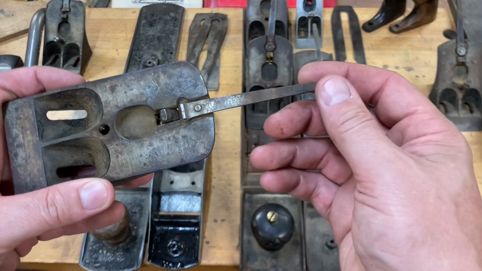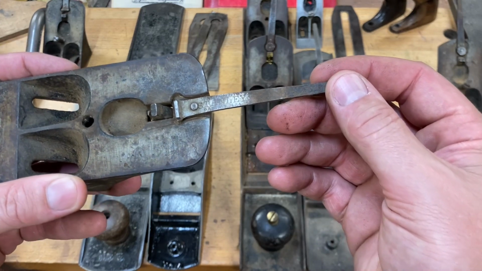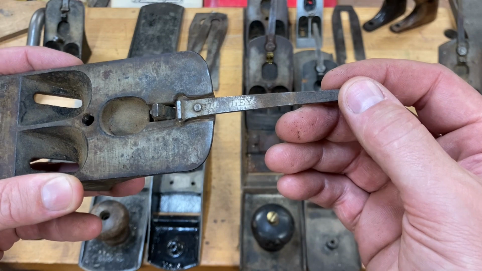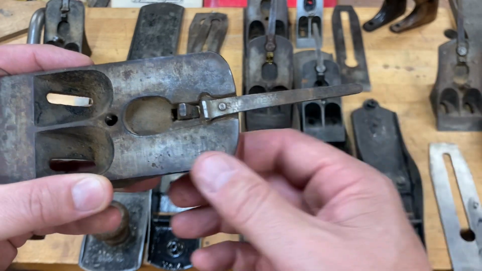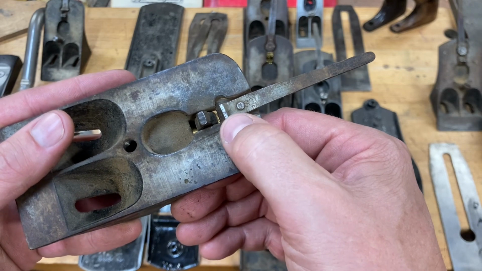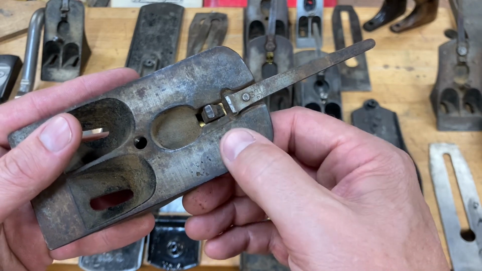Another thing that you'll hear talked about are the number of patent dates on the lateral adjust. So that's what those patent dates look like typically. And then the biggest telltale sign for a type 5 is going to be that little tab right there. That's really your best indicator.